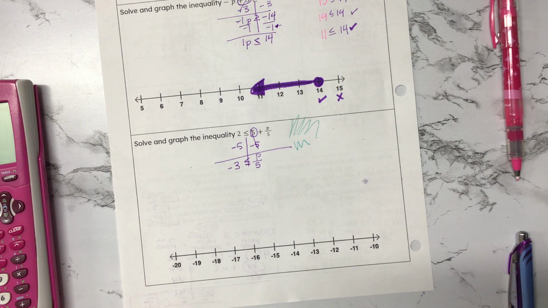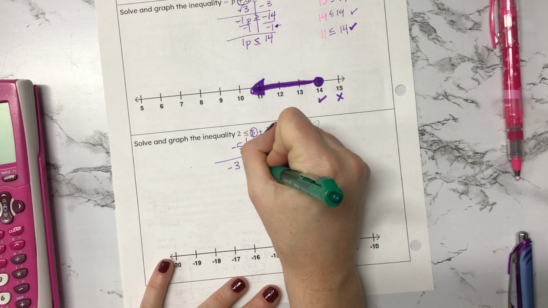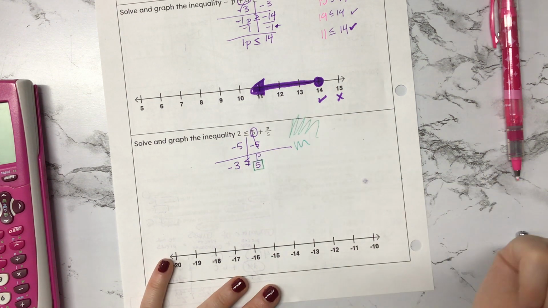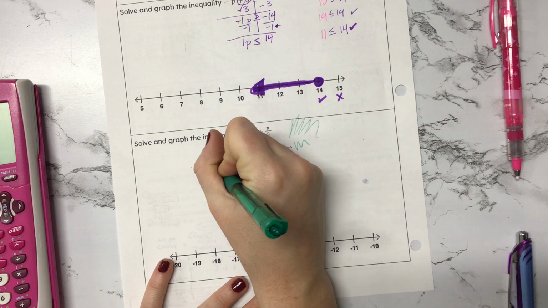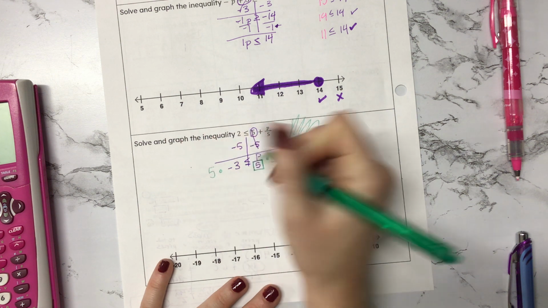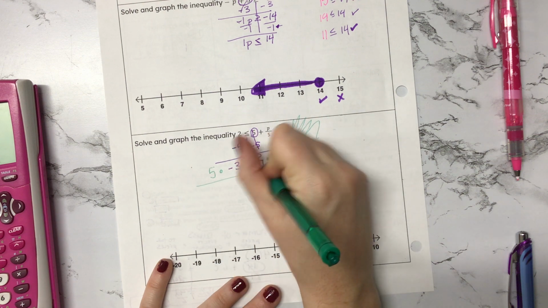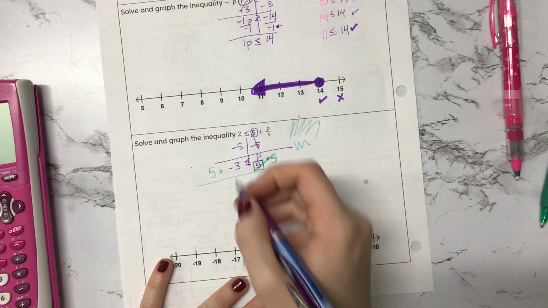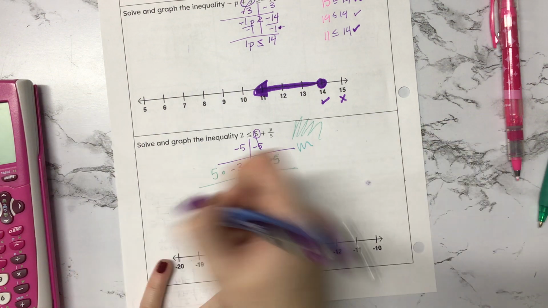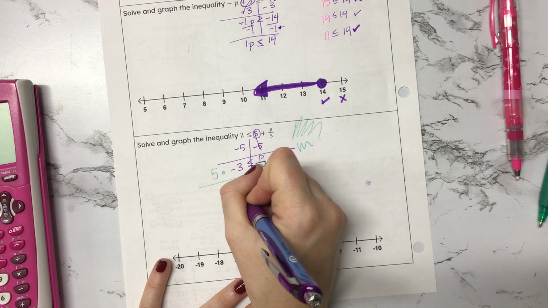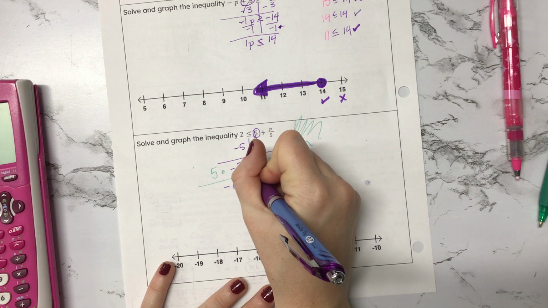All right, so now I have to undo my coefficient. Right now my variable is being divided by 5. The opposite of dividing is multiplying. So I'm going to multiply both sides by 5. That gets rid of the 5's. I'm left with p. 5 times negative 3 is negative 15. Okay, and then my symbol comes straight down.